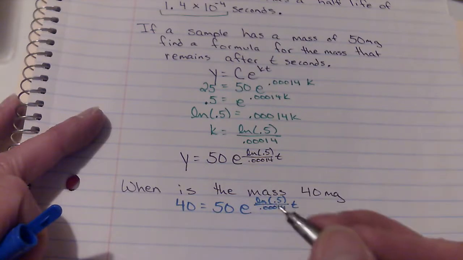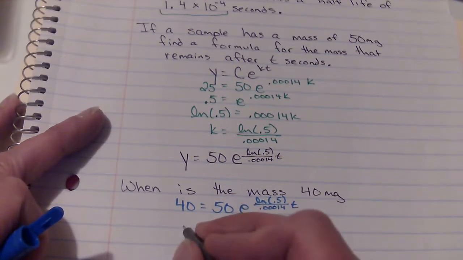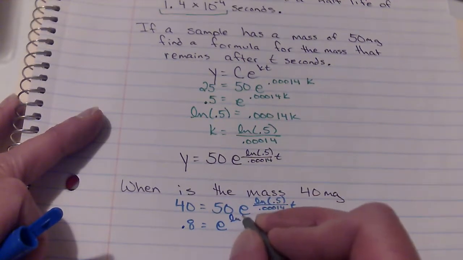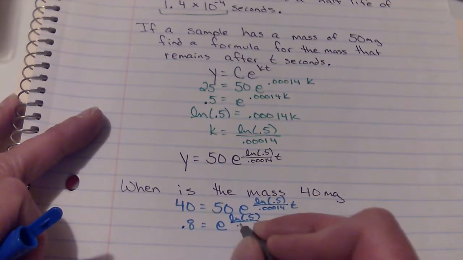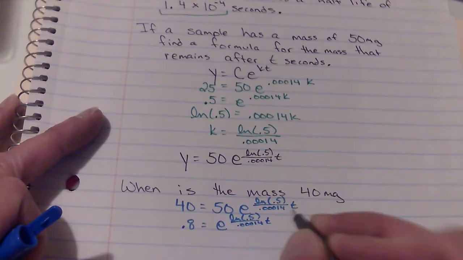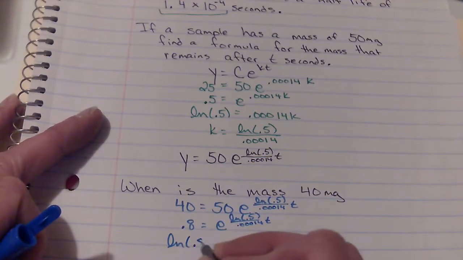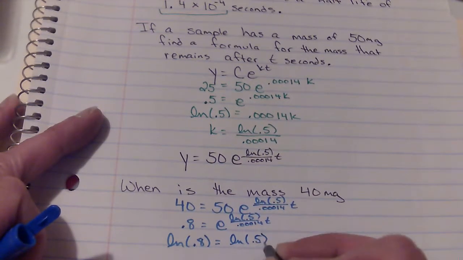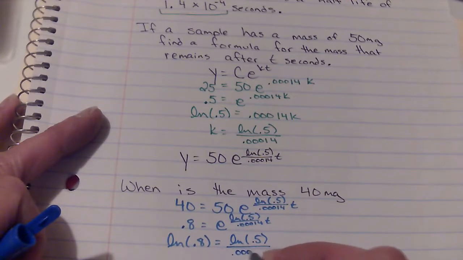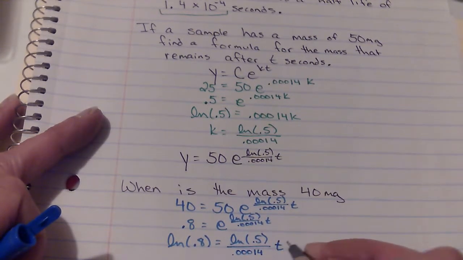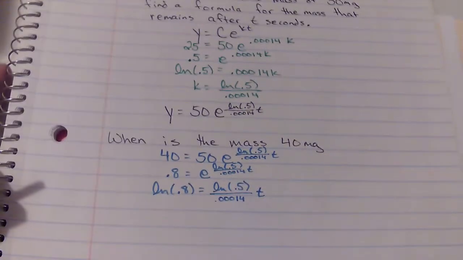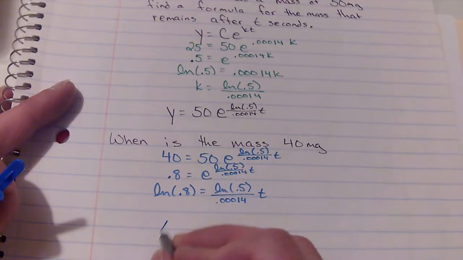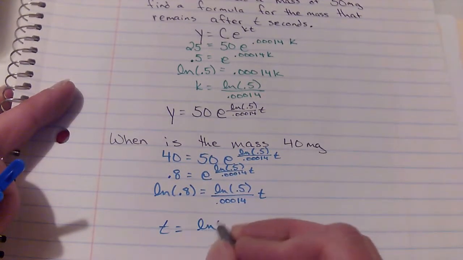So if I divide 40 by 50, I'll get 4/5, which is 0.8. e to the all that junk. Natural log of 0.8 equals the exponent over here. And now we can just solve for t, which would be to divide by that fraction, the same as multiplying by the reciprocal.